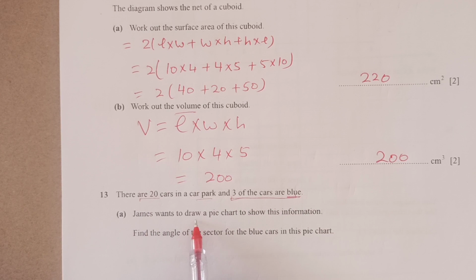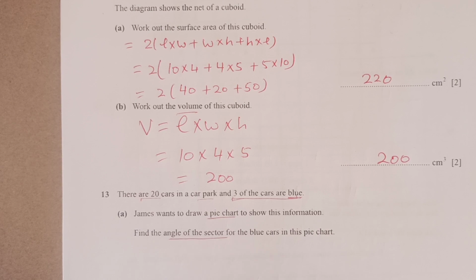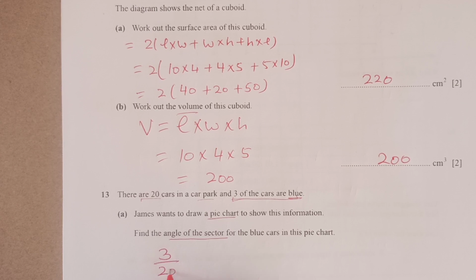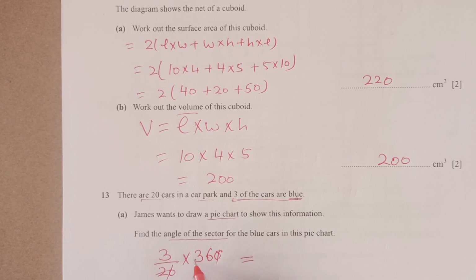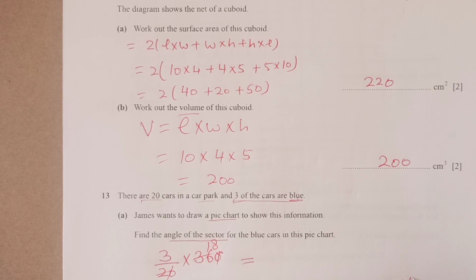James wants to draw a pie chart to show the information. Find the angle of the sector for the blue cars in the pie chart. So there are 3 blue cars out of 20, and we are looking for how many out of 360, because for a pie chart you need the angle from 360. So 18 times 3, it is 54 degrees. Okay.